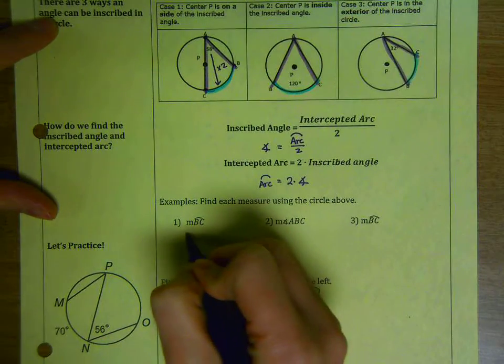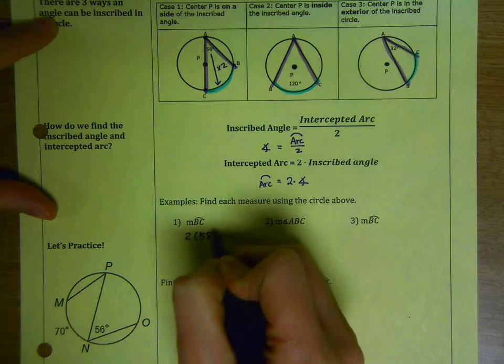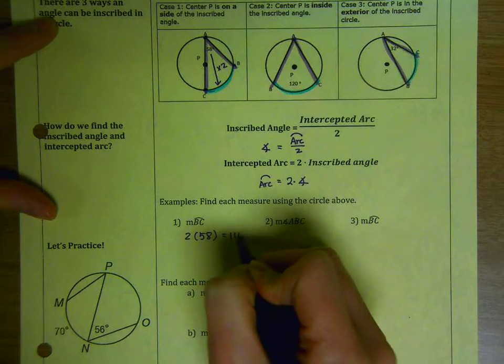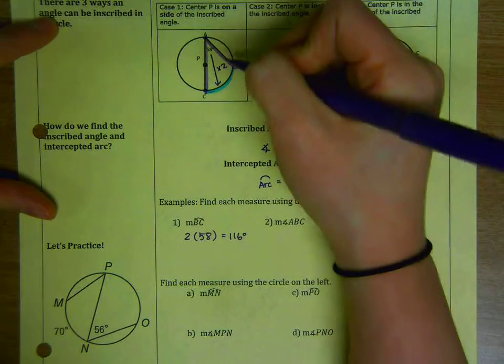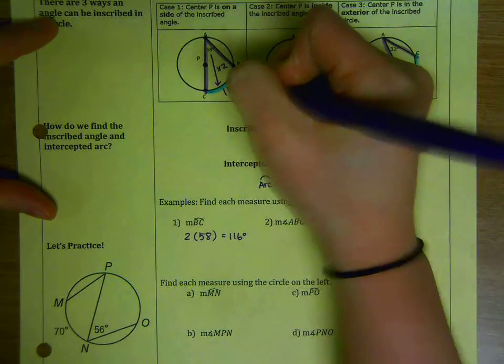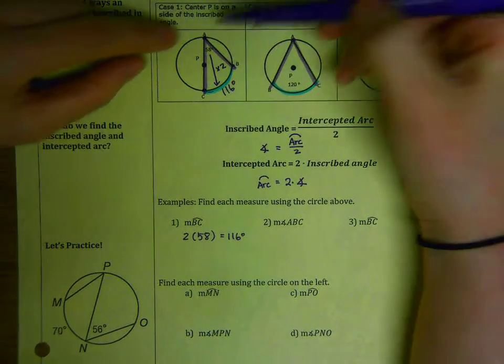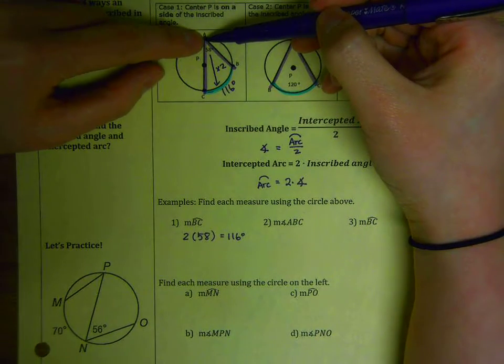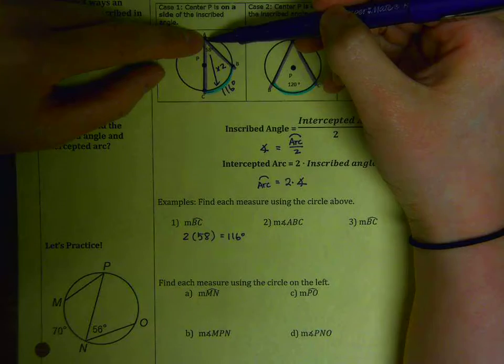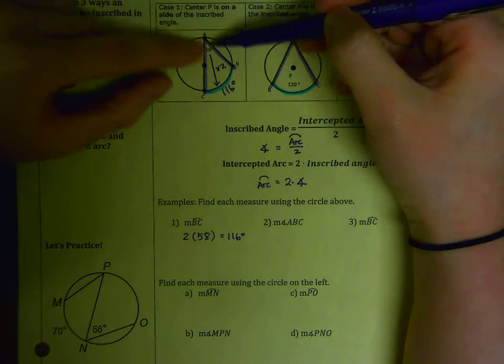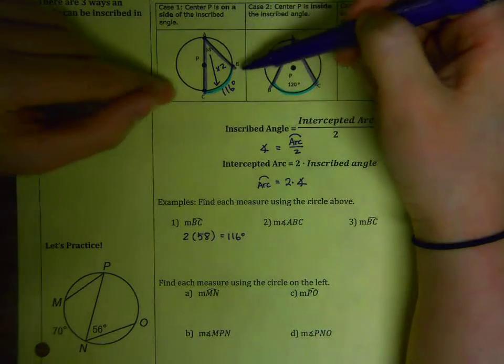So 58 times 2 is equal to 116 degrees. The arc is spread out, and spread out means getting bigger, so you times 2.